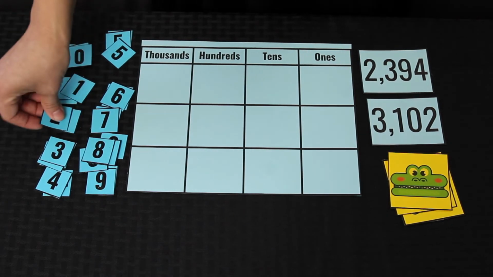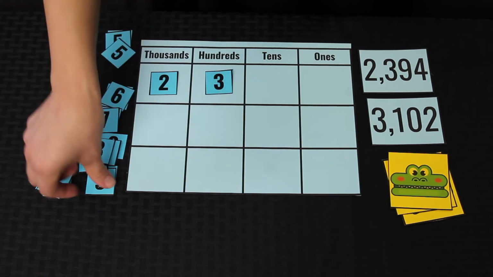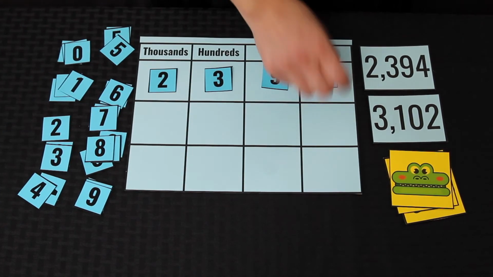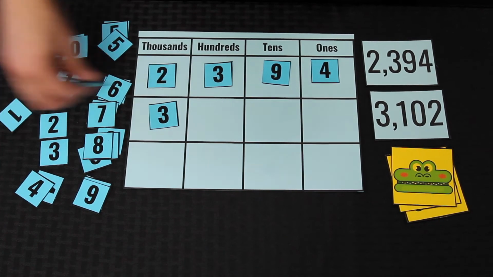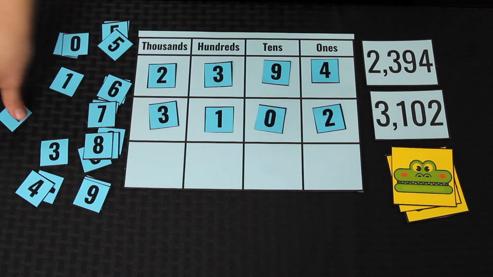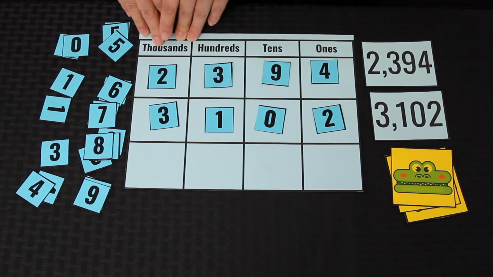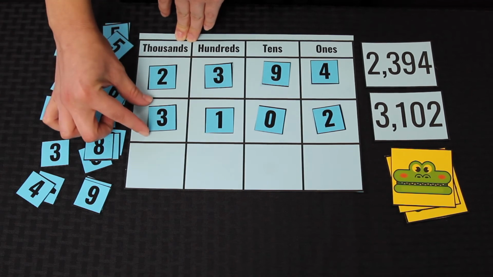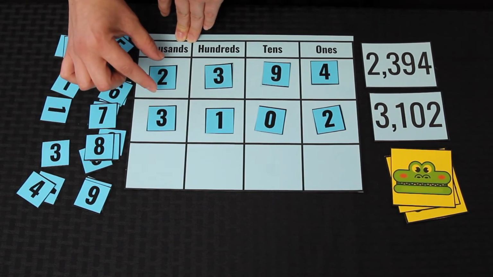2,394. So let's put that on here. 2,394. And then we have 3,102. Okay, so let's go ahead and compare it. Let's look at our greatest place value, which is the thousands. So this one's pretty simple here. We have 2,000 and then we have 3,000. So right away, we already know that 3 is greater than 2.